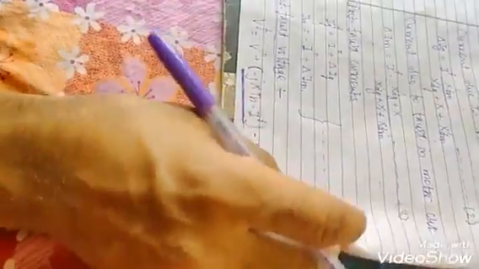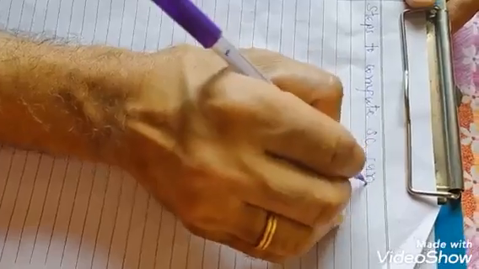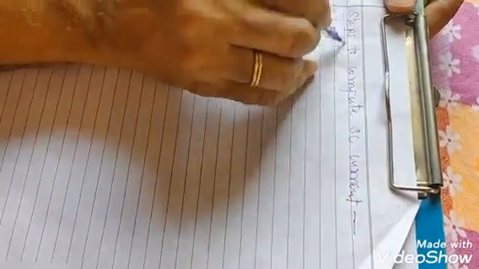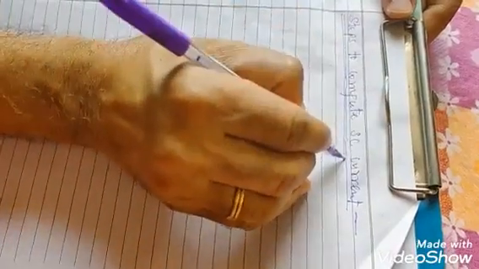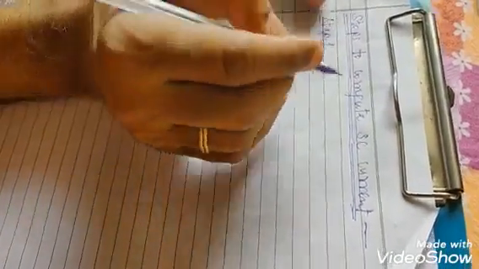Now the steps to compute the short circuit current, a summary of all these steps.